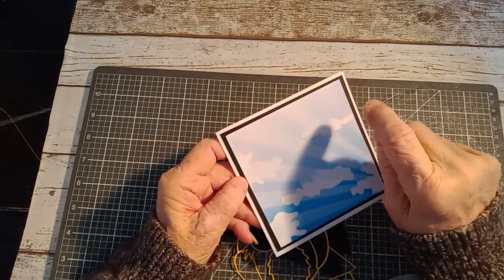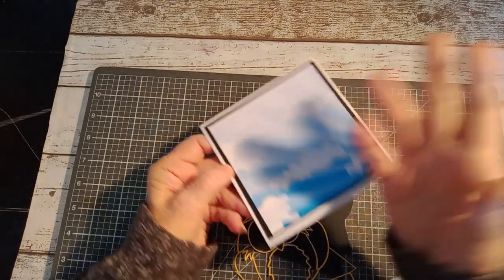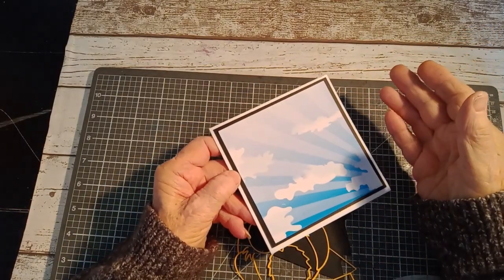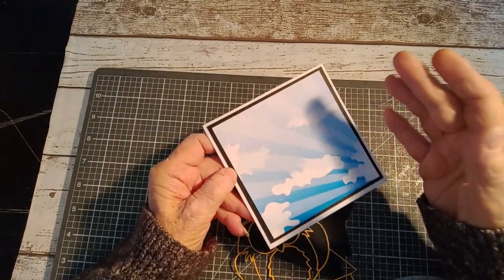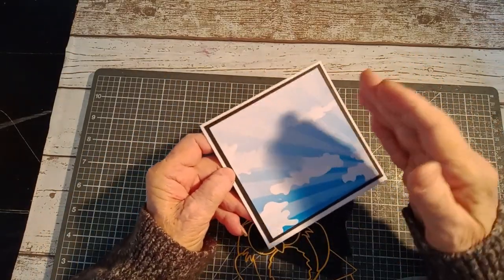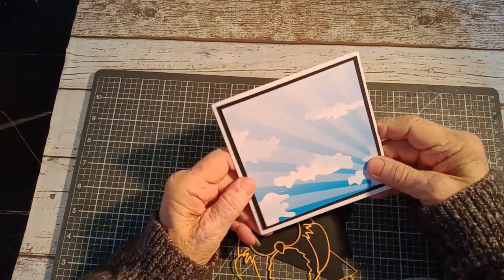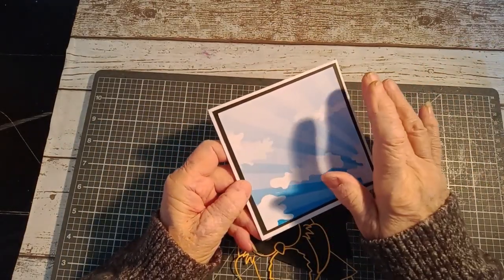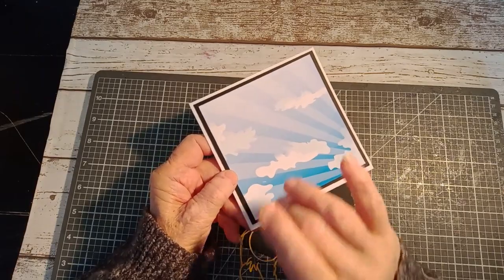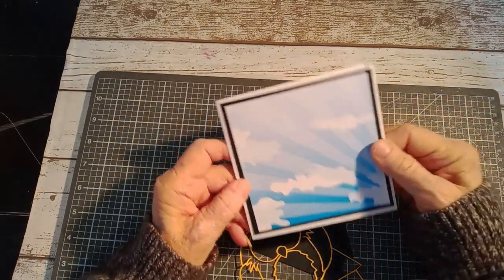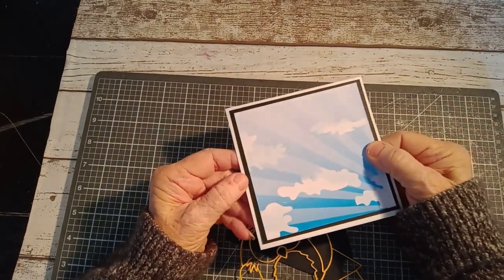What I did is put it on my scan and cut and made a frame. So I took a 4.75 square, then put a smaller square inside of it, cut them out together, lined them up and cut them out together, and then that saves me on my cardstock, so I can use that other piece for something else, and also cuts down on the weight of the card as well.